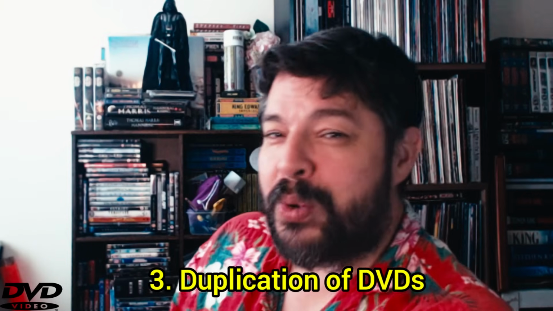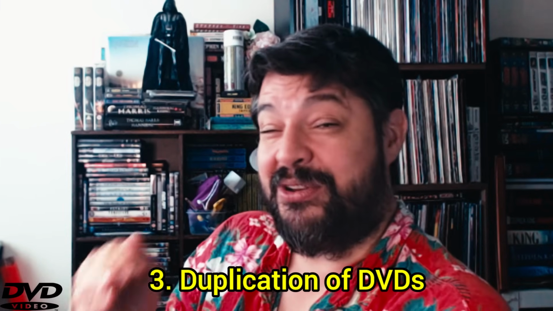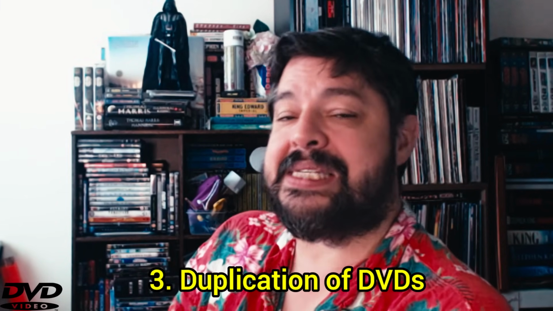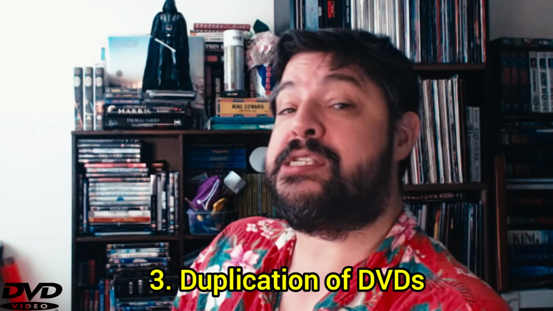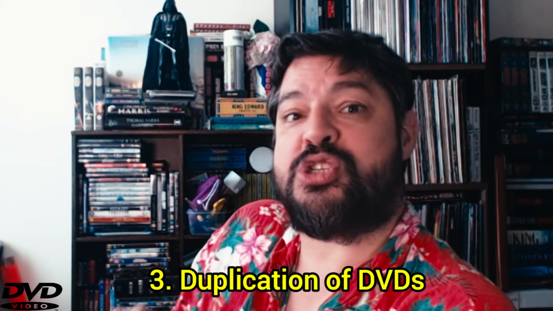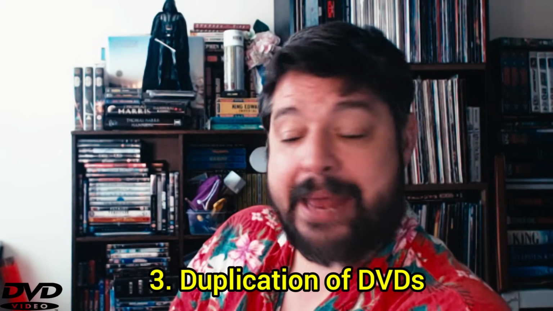That's true up to a point, but once you create enough scratches, or if they're deep enough into the actual plastic, it becomes unreadable. But that's how cleaning solutions work: they fill in those scratched holes so it can read the disc once again.